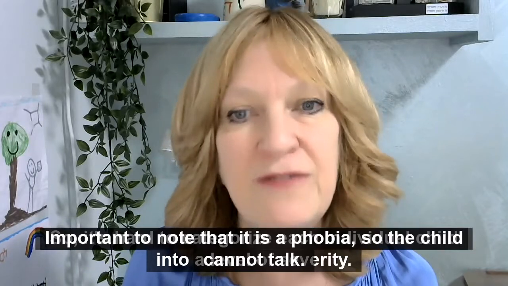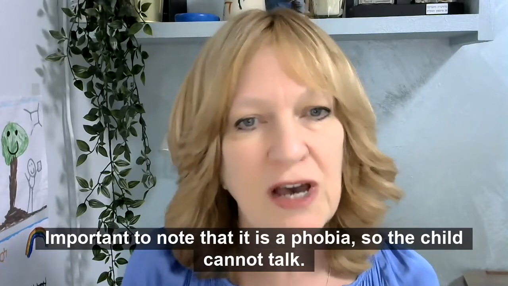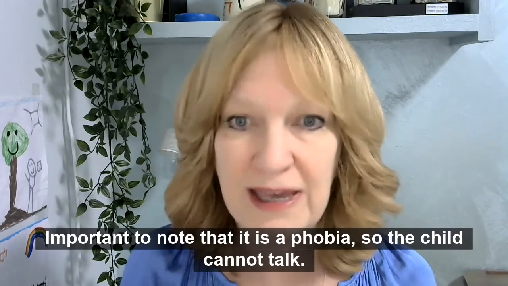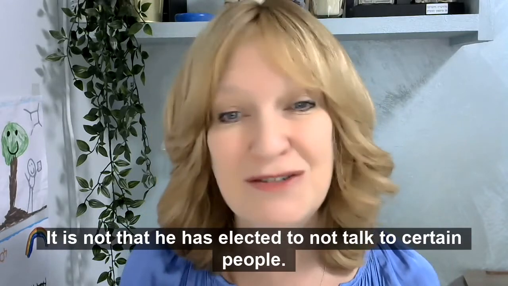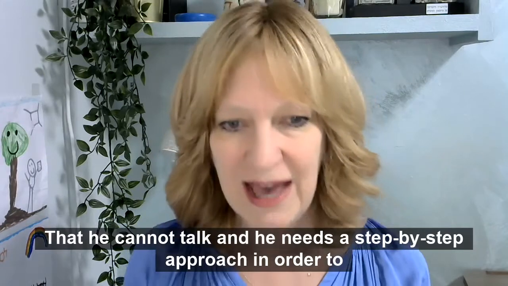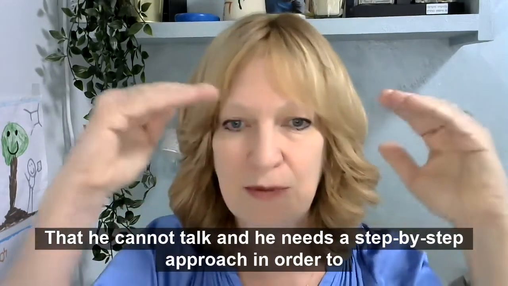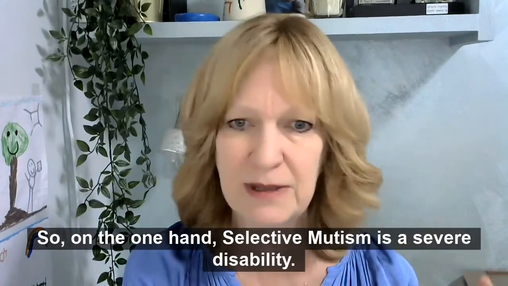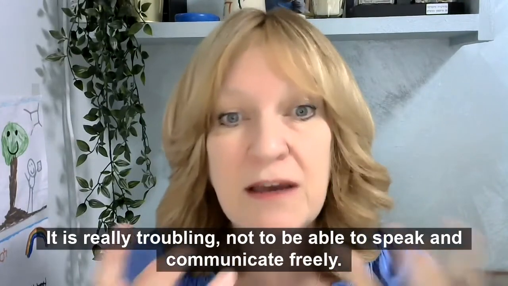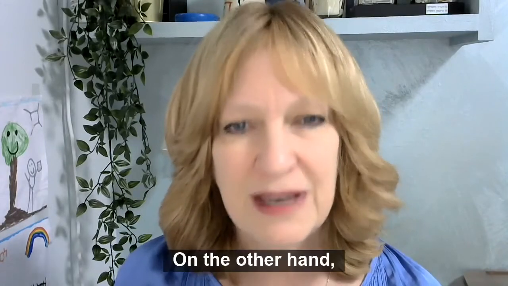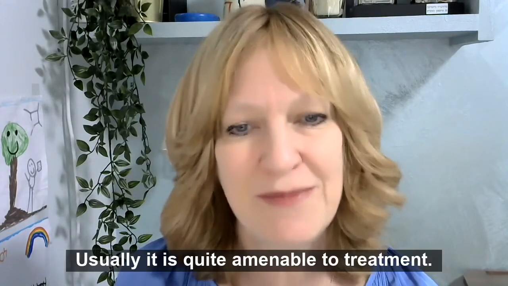Important to note that it is a phobia. So the child cannot talk. It is not that he has decided to. It is not that he has elected to not talk to certain people. He cannot talk, and he needs a step-by-step approach in order to enable him to talk. So on the one hand, selective mutism is a severe disability. It is really troubling not to be able to speak and communicate freely. On the other hand, usually it is quite amenable to treatment.